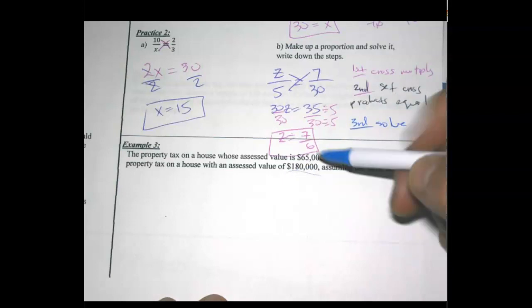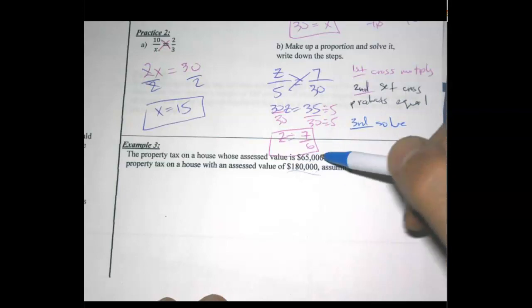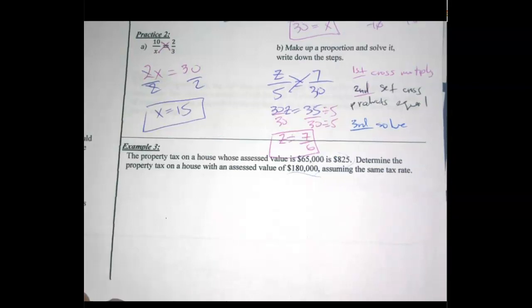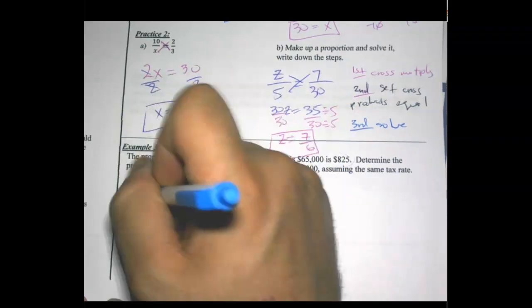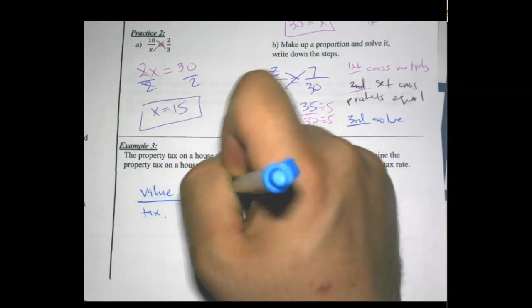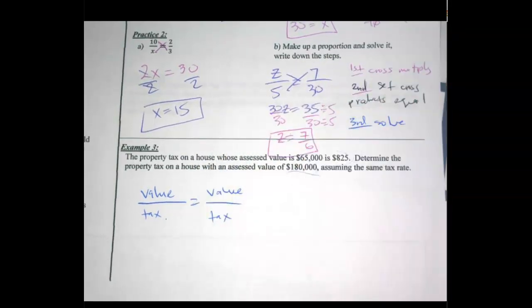So basically I already know that it's 65,000 compared to 180. It's already almost 3 times the amount, so the taxes will be almost 3 times the amount because it's a proportional relationship. So I can set this up as the value. This would be a consistent setup, by the way. Just put the value of the home over the tax amount, and then set that equal to the value of the next home against the tax amount of that home.